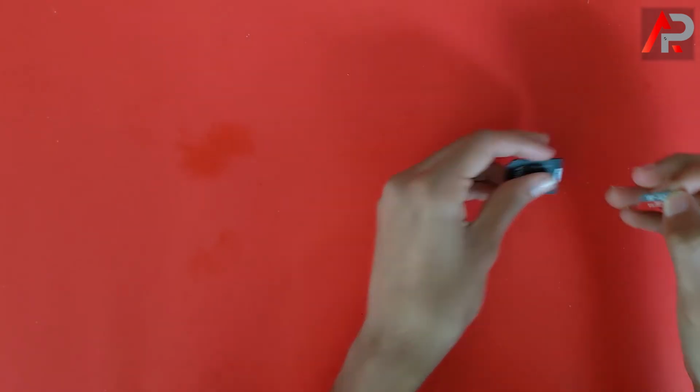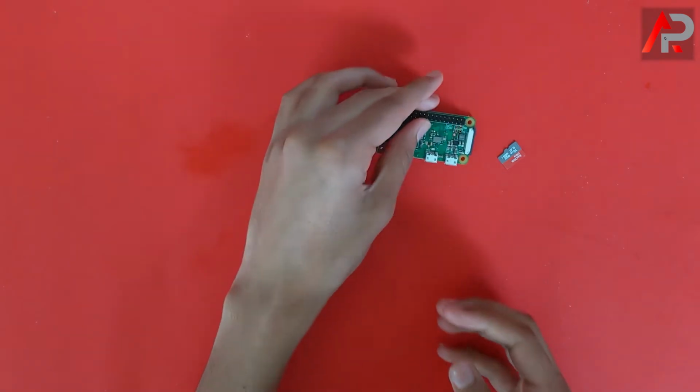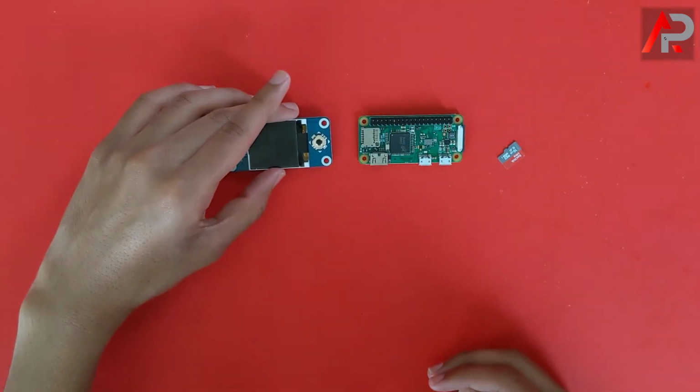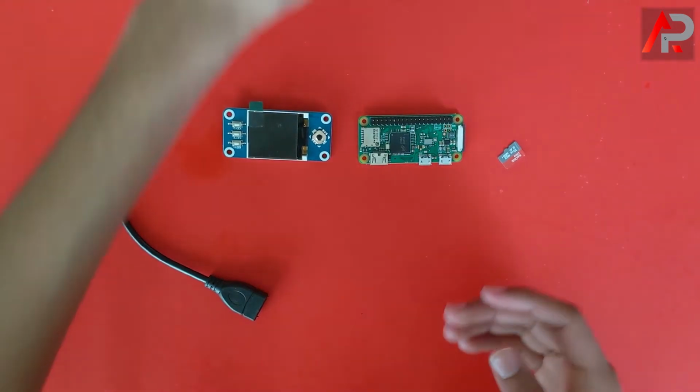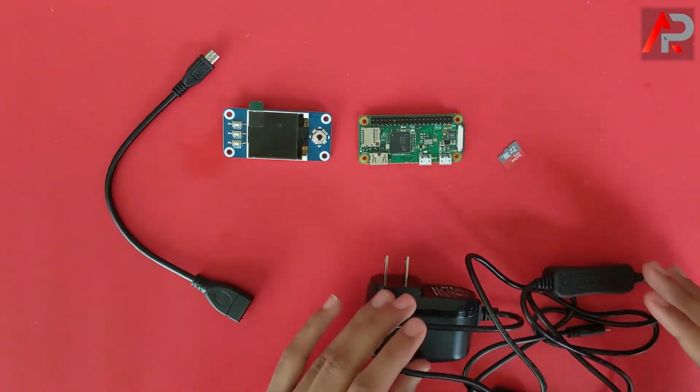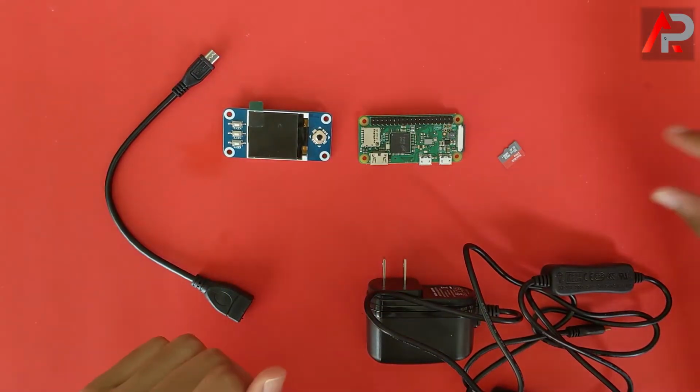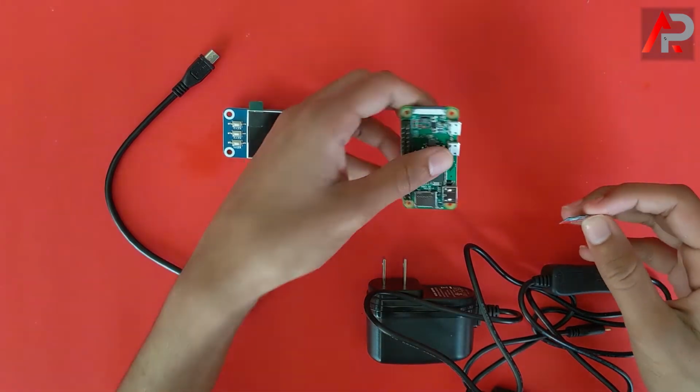To do so, keep the following items handy: SD card, Raspberry Pi, LCD hat, micro USB OTG cable, and power adapter for the Raspberry Pi. First, insert the SD card in the Raspberry Pi.